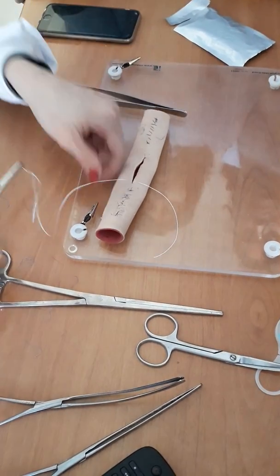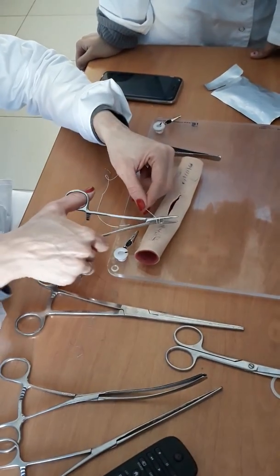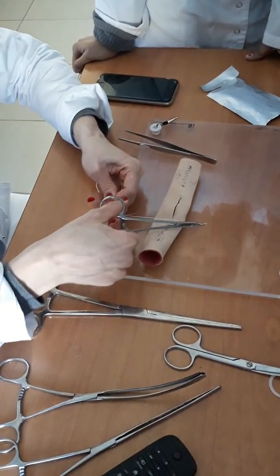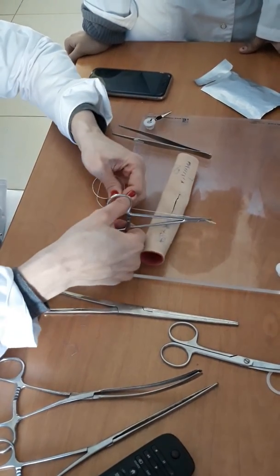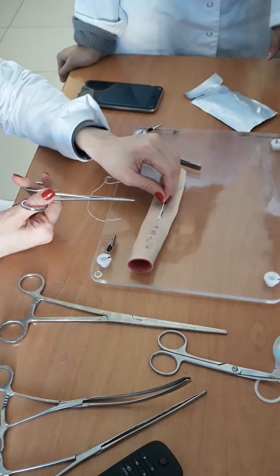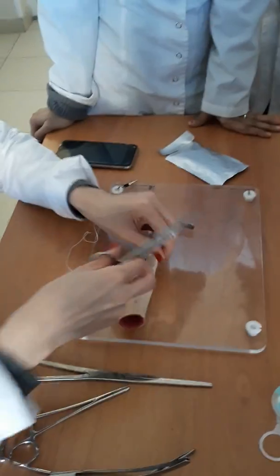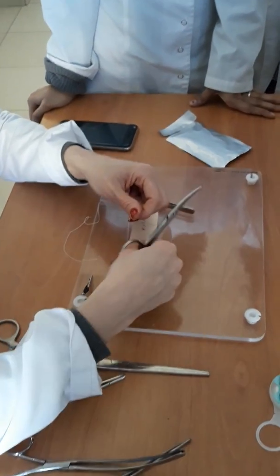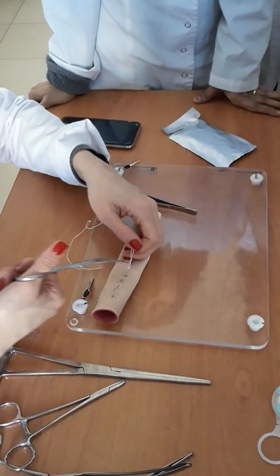And make a knot. 1, 2, okay, and after that. This is a Jolly suturing. The knot should be located in the lateral side.